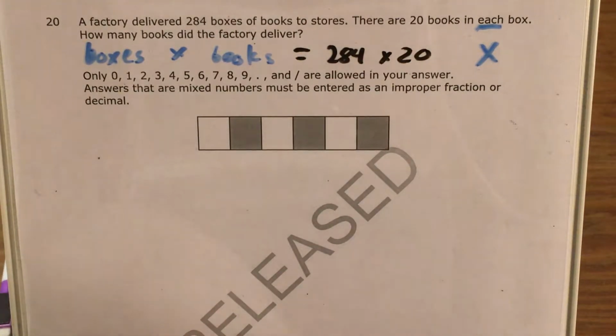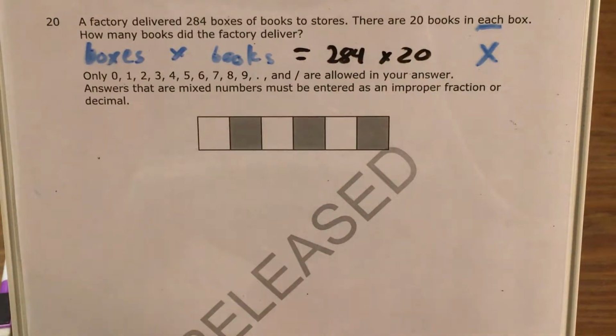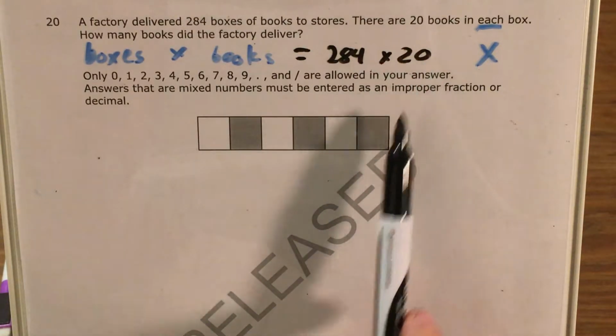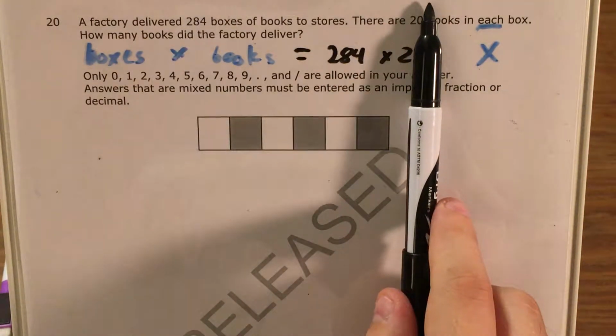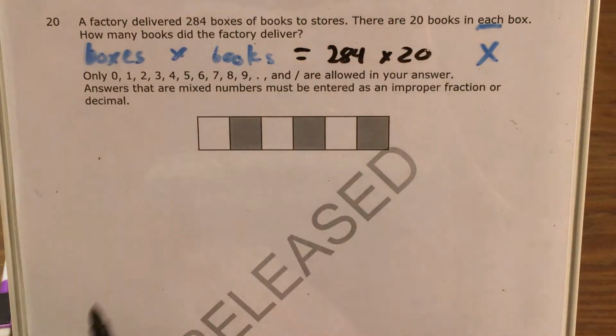Okay, so now the trick for when we see a number that ends in 0 or ends in a couple zeros, or even when both of our numbers end in zeros, comes from the idea that when a number ends in 0, basically it's just the rest of that number multiplied by 10 once for every 0 that's on the end.